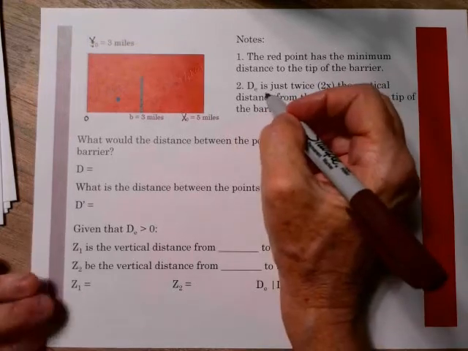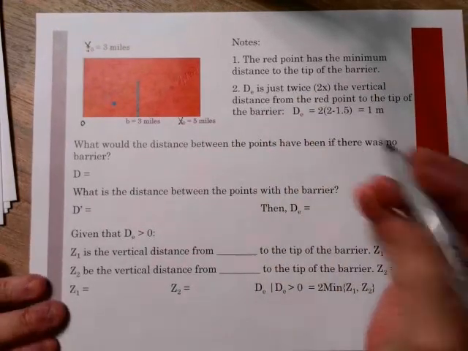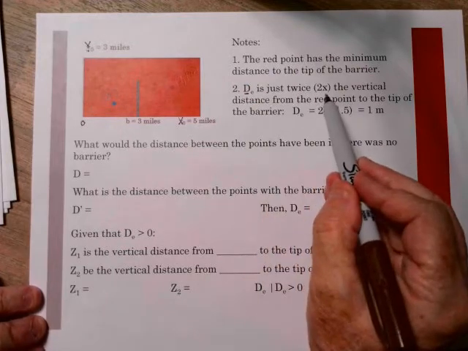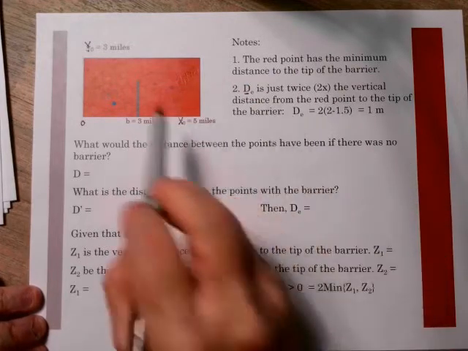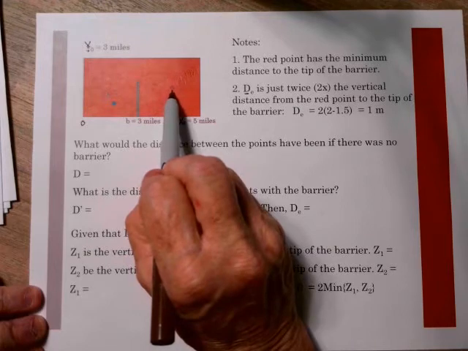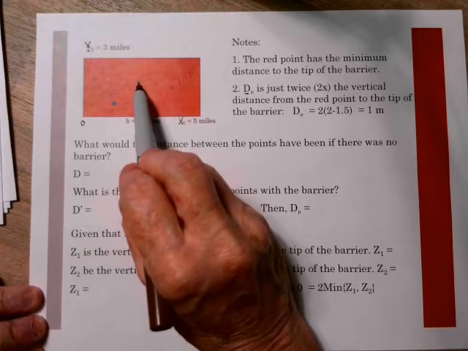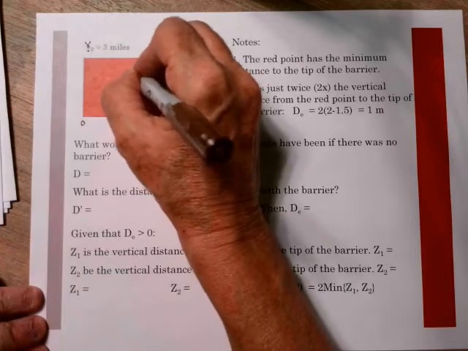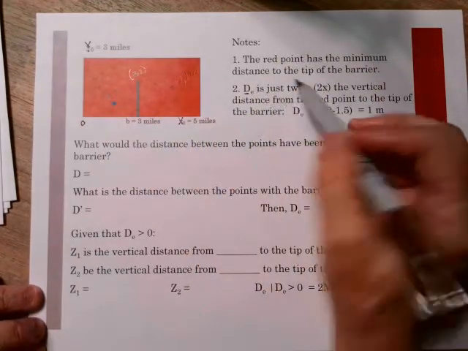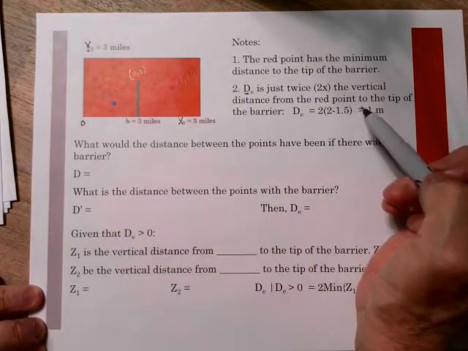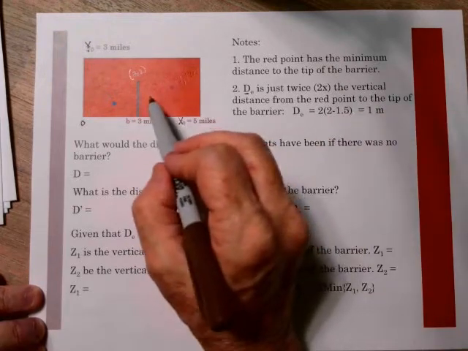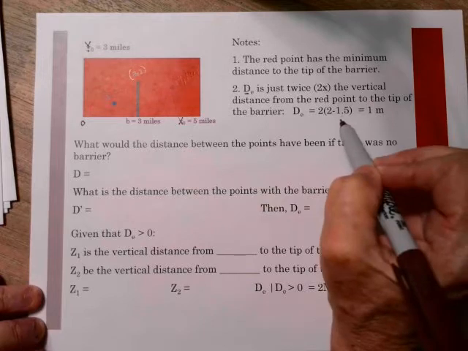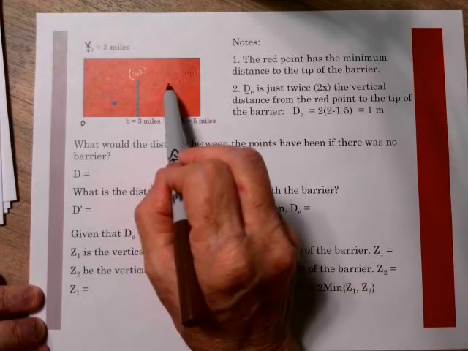So when you look at what we just did, my extra distance is really going to be 2 times the vertical distance from this red point, the point that's closest to this barrier tip, which is at 3, 2. So the extra distance that I travel going between these points ends up being 2 times this vertical distance from the red point to the tip of the barrier. What is that extra distance?